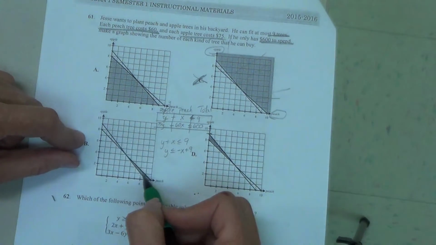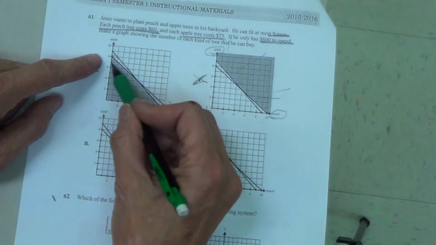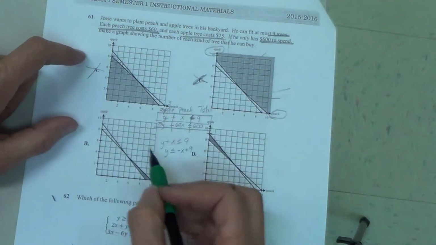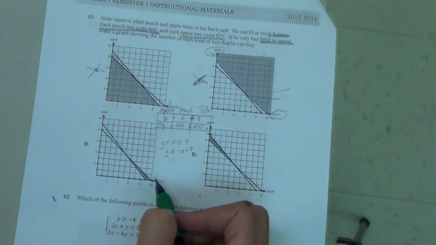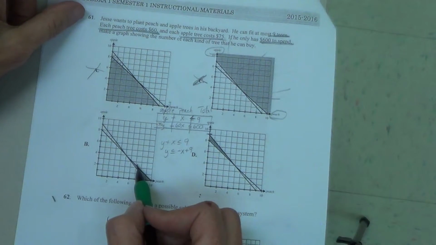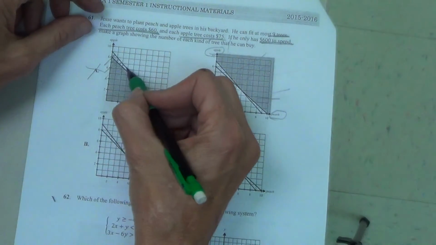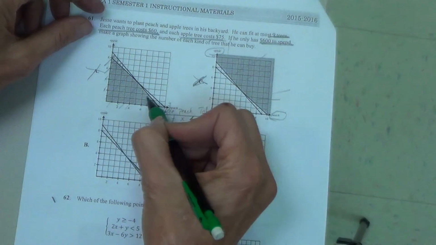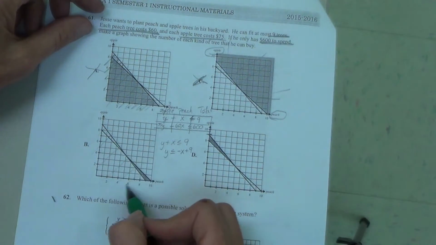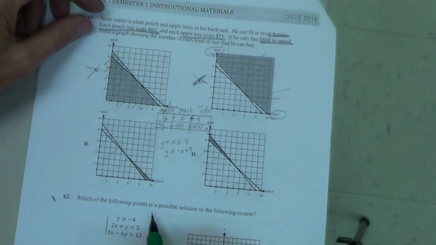This one could be correct. This one, it's not showing the shading from that going down. So that one would be out. Actually, this one, it's trying to show just a solution here. Oh, I see, solution to both. So we should look close at this, because we've got that coming off there, that coming off there. We're going to have to look at where it's double shaded, guys.